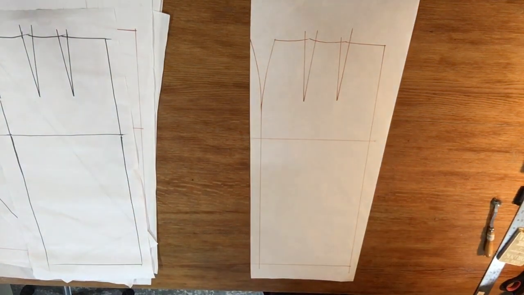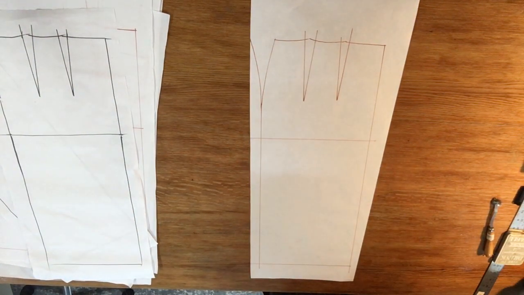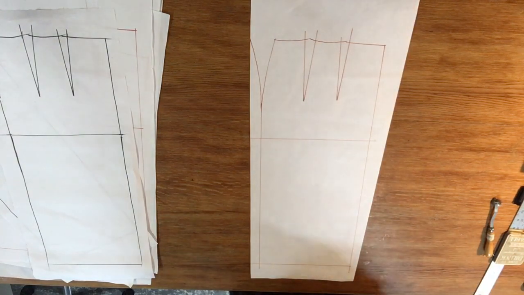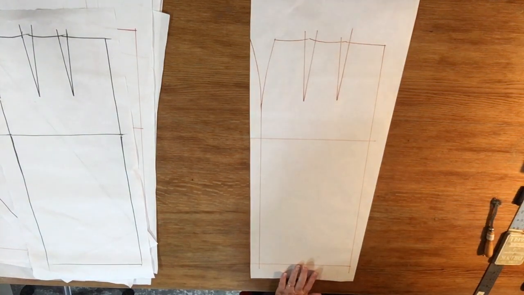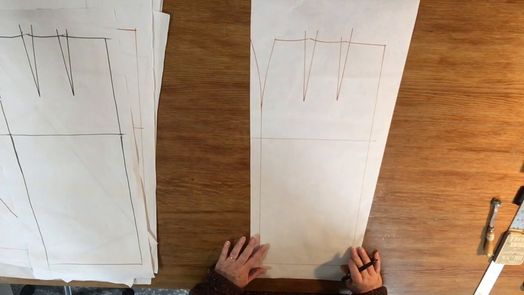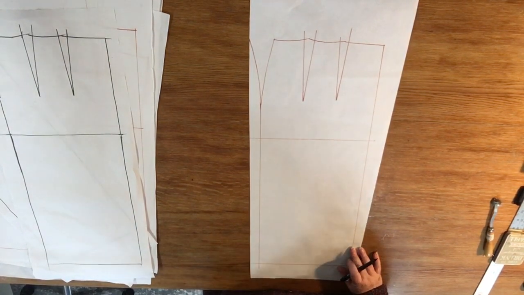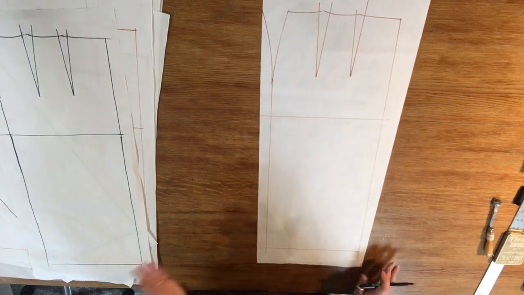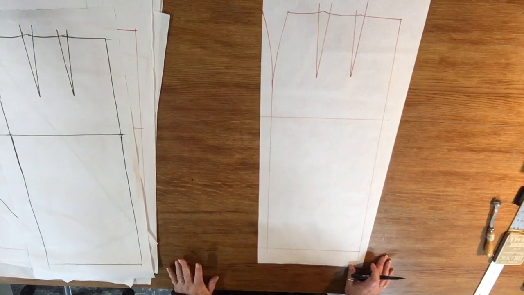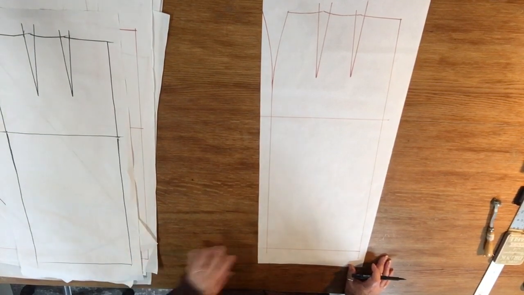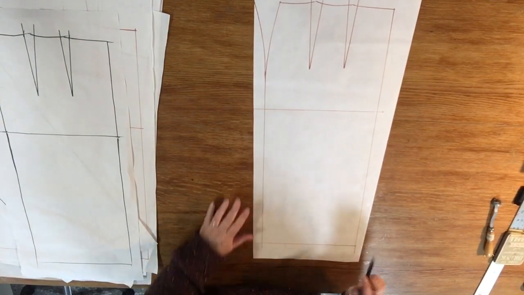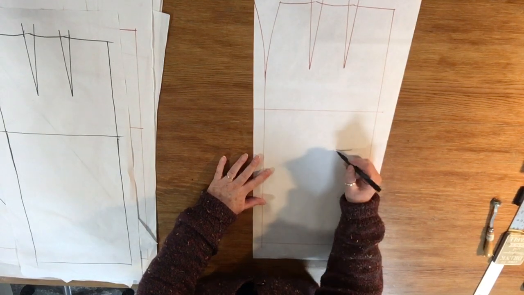So when we were looking at bodices, there were lots of rules, weren't there? Rules about what you can move and where you can move it to, how far to, how near the bust point, etc. That isn't necessarily a problem when you're dealing with these darts. So it doesn't change the shape of the skirt, doesn't change the fit of the skirt, but it is a design detail.